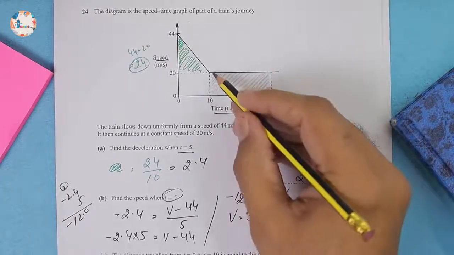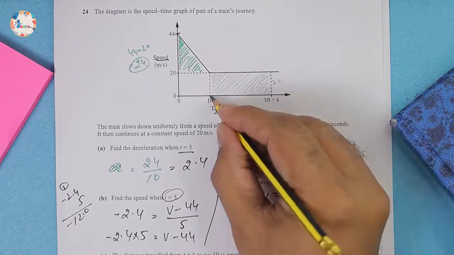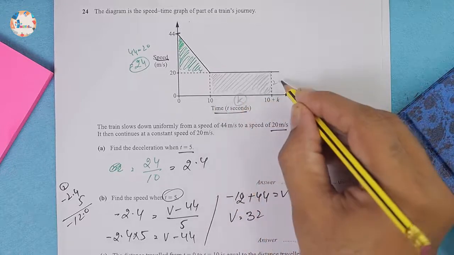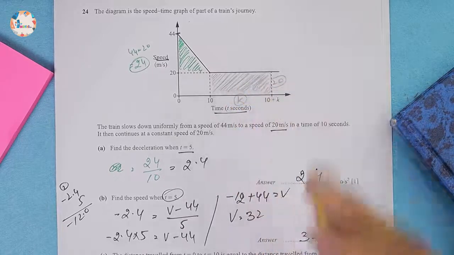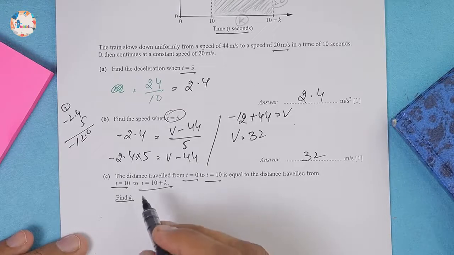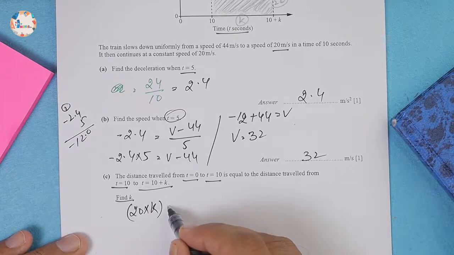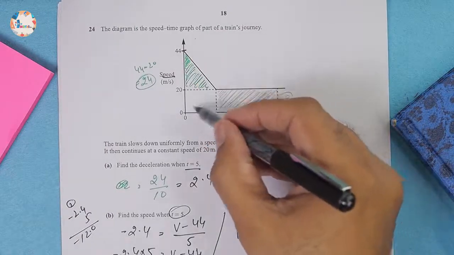This side is 20, and this side is 10 plus k minus 10, so this side is k. So 20 into k will be the area of this shaded rectangle. This will be equal to the area under the graph of this portion.